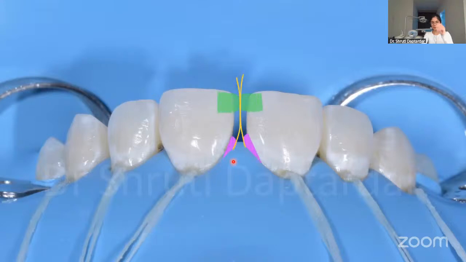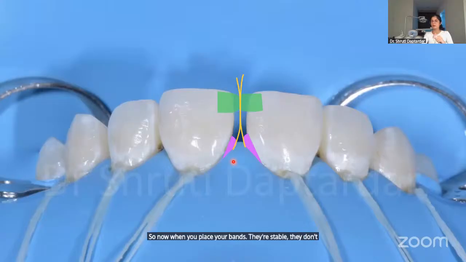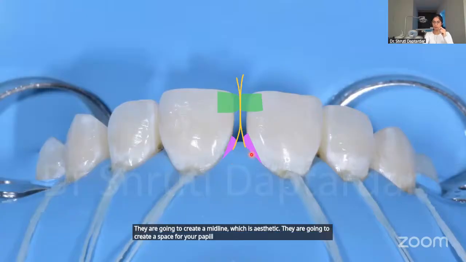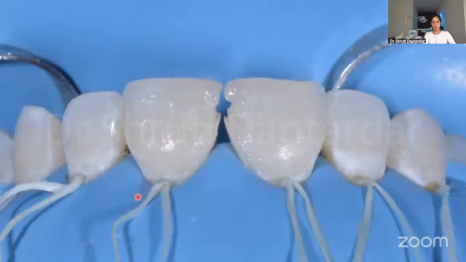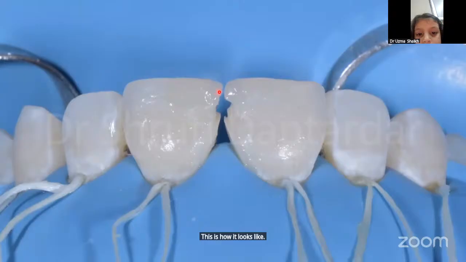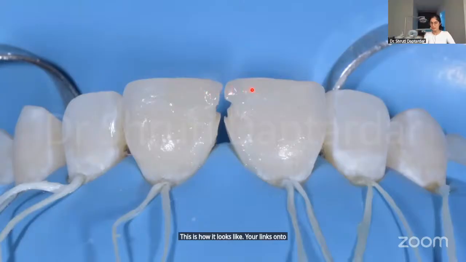So now when you place your bands, they are stable, they don't collapse, they are going to create a midline which is aesthetic. They are going to create a space for your papilla to grow, which is appropriate, and a good incisal embrasure. This is how it looks. Your wings onto the incisal area, the cervical hips created with flowable composites. Now you place the entire assembly and check.